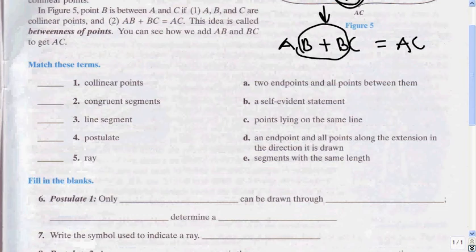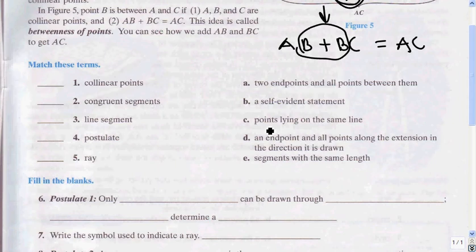Let's answer some questions here. Collinear points are points lying on the same line. So we're going to write C here. Congruent segments are segments with the same length. So we're going to put E here.